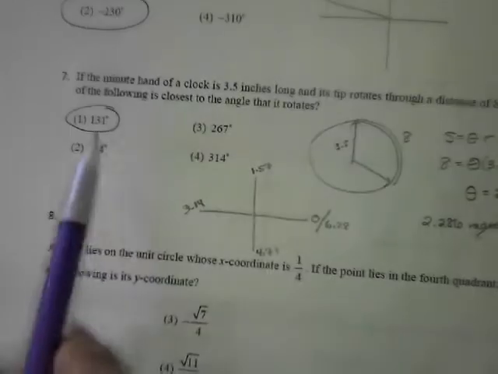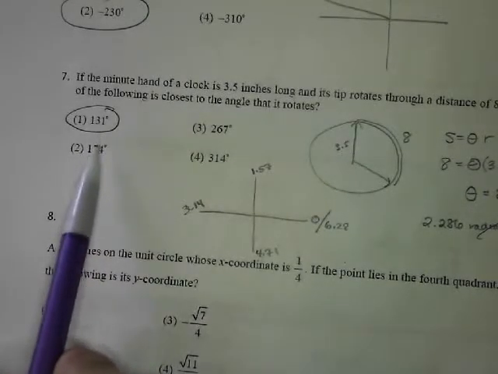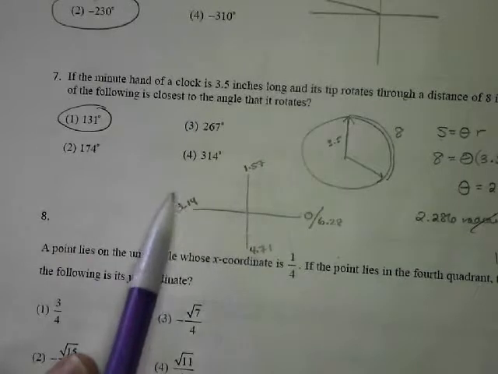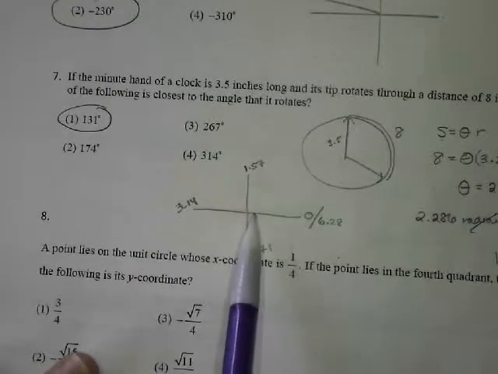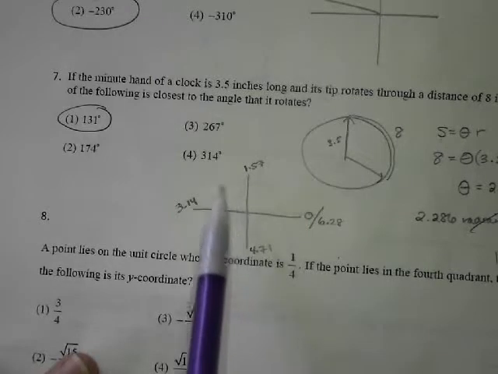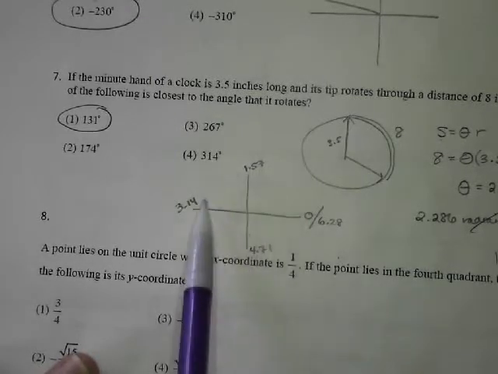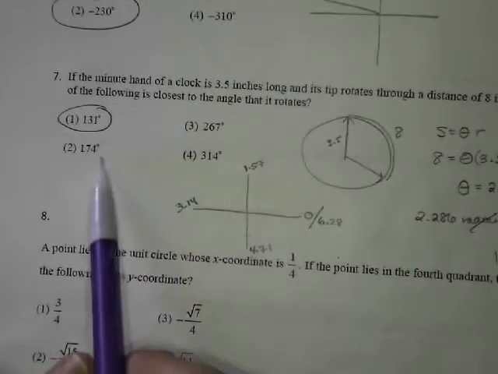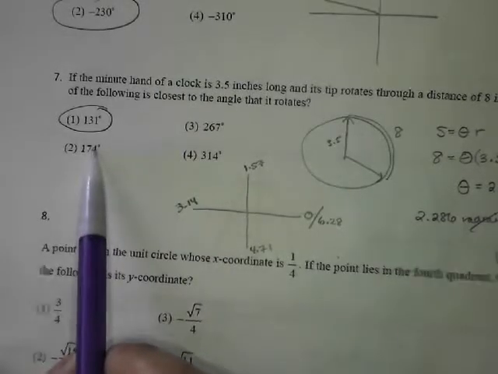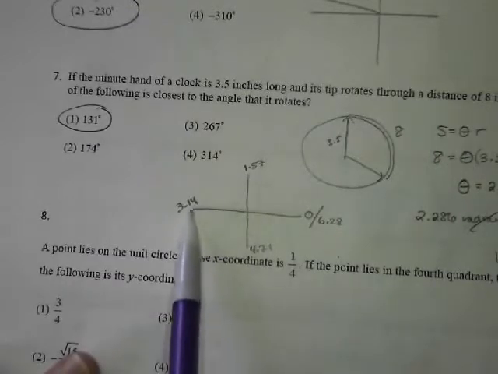And I think that's how you could differentiate here, because 2.286, 2.3 let's say, is almost halfway between these two, right? Maybe a little, it's almost halfway. 174 is not even close to halfway. 174 is clearly much closer to the 180. Okay?